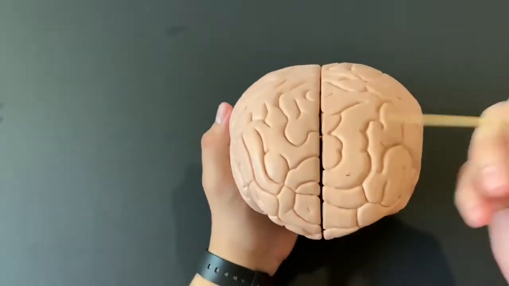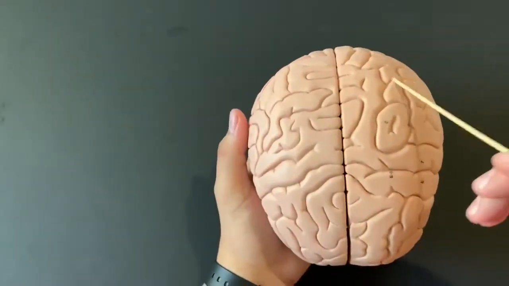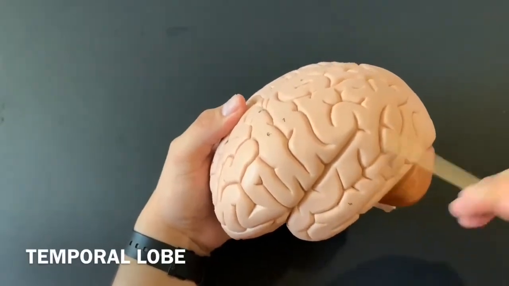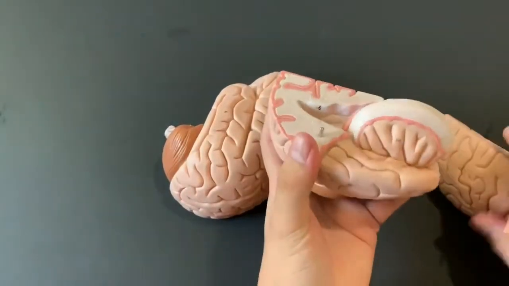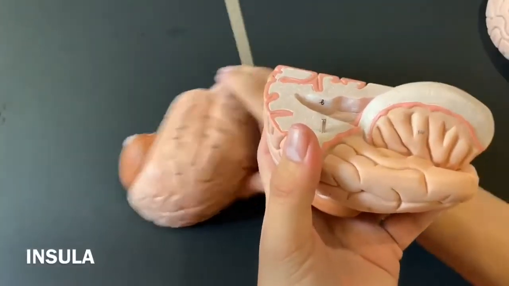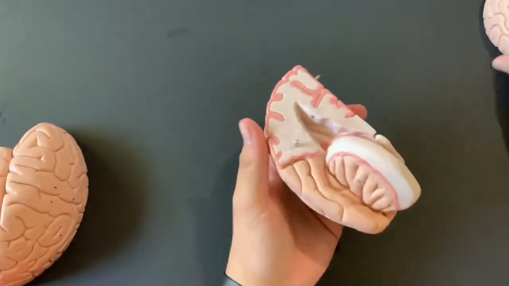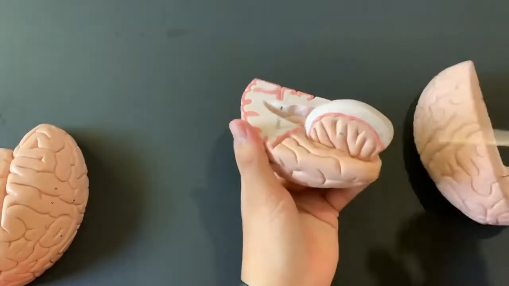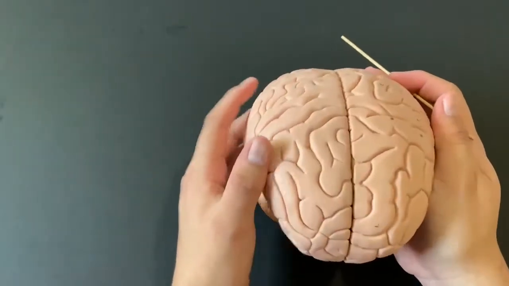Let's talk about the lobes. So this is the frontal lobe, all of this. Right here you have the parietal lobes. This one is the temporal lobe, the occipital lobe, and this one right here, this is called the insula. So all of this, that's your insula. For you to identify this, you need to take off this structure right here, and it's deep. That's the insula. So now let's talk about the structures and landmarks.